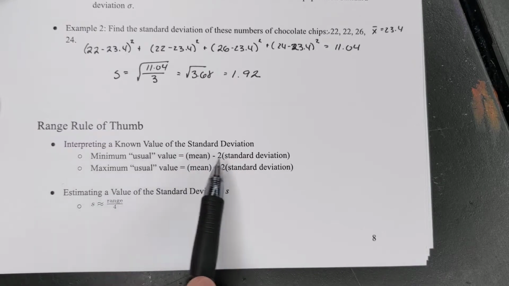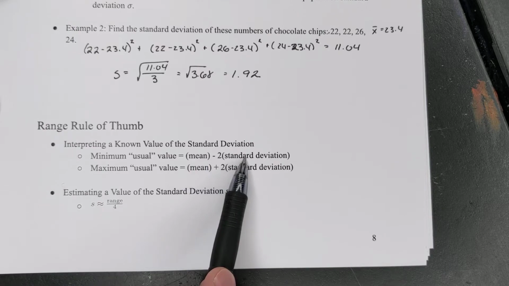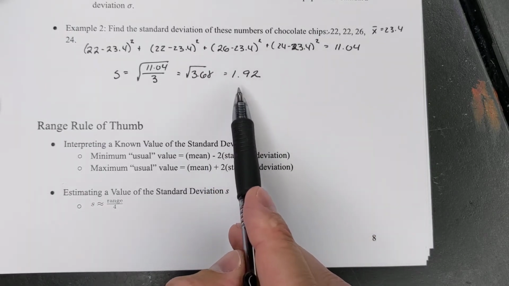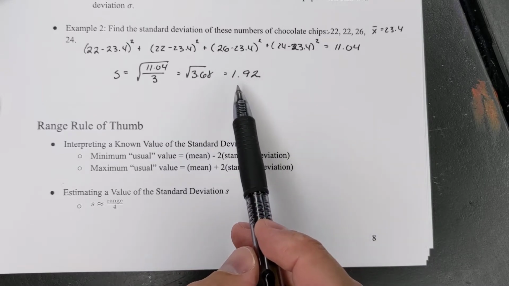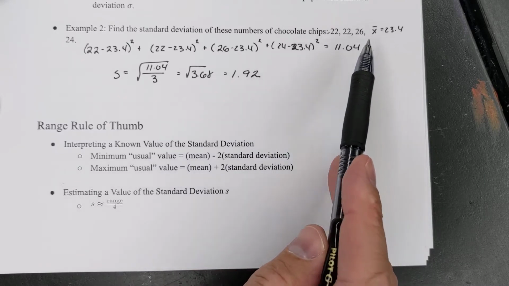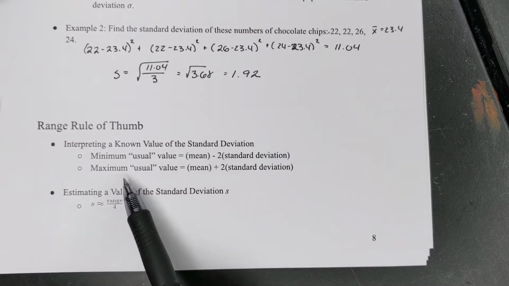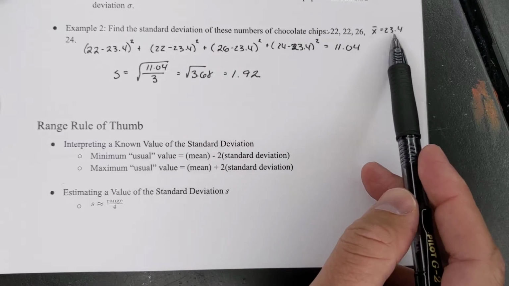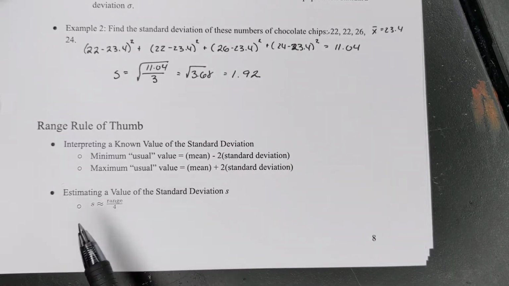So when you say that measurement's unusual, or that one is expected, these are your tools. For the minimum usual value, you take the average and subtract 2 standard deviations. Here, if we round that up to 4, it wouldn't be too far-fetched to assume we would have 19. For the maximum, you add 2 standard deviations, which again doubles to 4, so 27 would be the upper limit. If you get more than 27 chips in your cookie, that's a pretty chocolate chippy cookie.